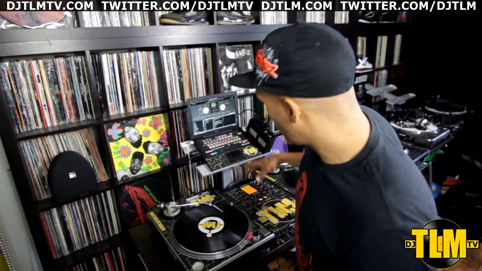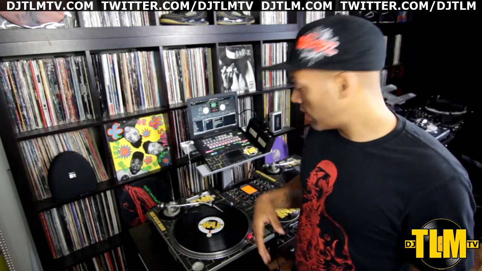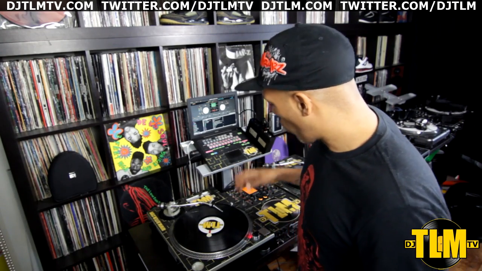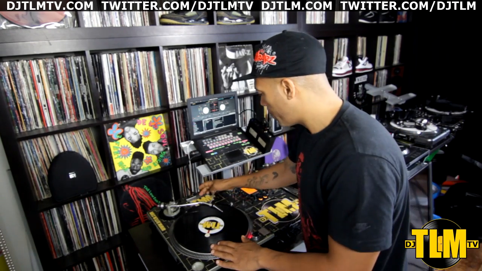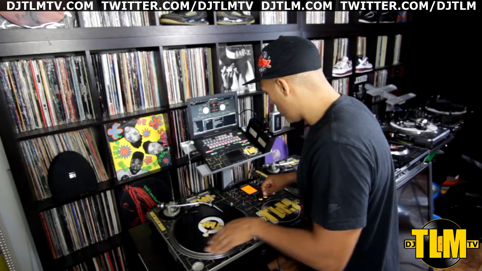Now there's another way to do this, and this is a way that you can use to do it on the fly, and that is by using effects on the mixer. In this case, I'm going to use the loop roll effect that's on the mixer. And normally if you're going to use an effect, you're going to use it in the tempo of the song that's playing.